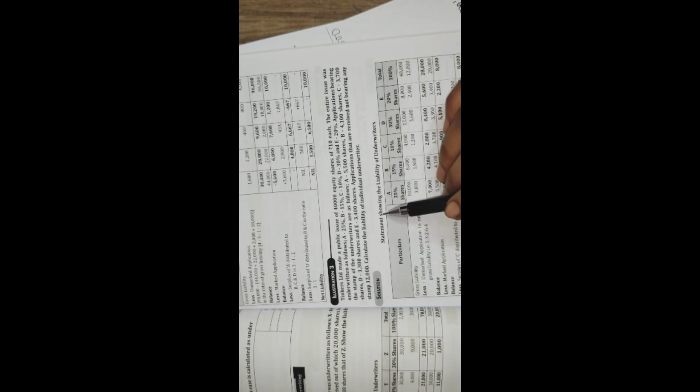That means it is an unmarked application. Remember, the marked applications, which bear a sign and seal of the underwriter, are called marked applications. Those which do not bear the sign and seal of the underwriter are called unmarked applications. Calculate the liability of individual underwriters. Let us solve this.